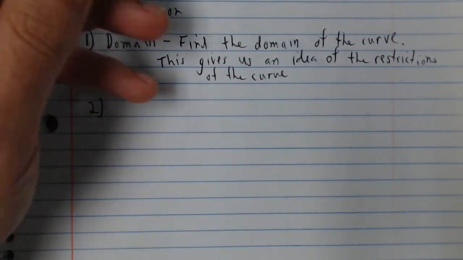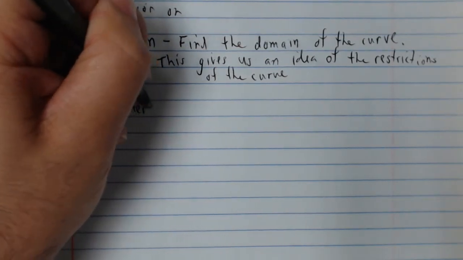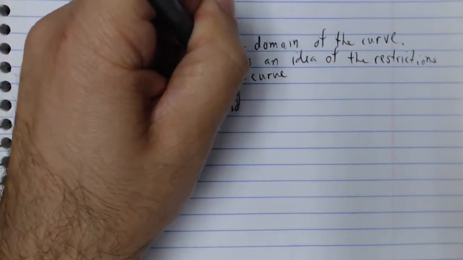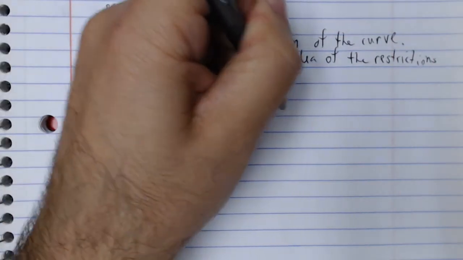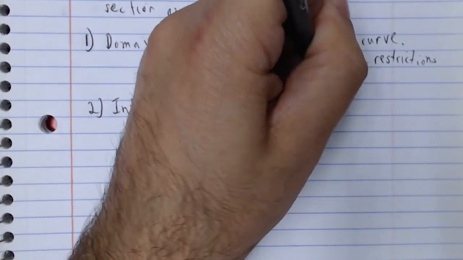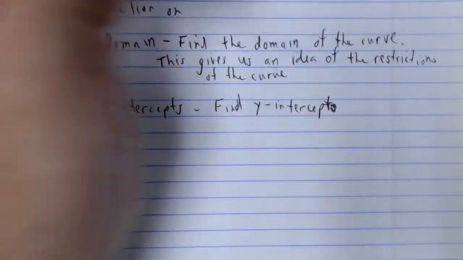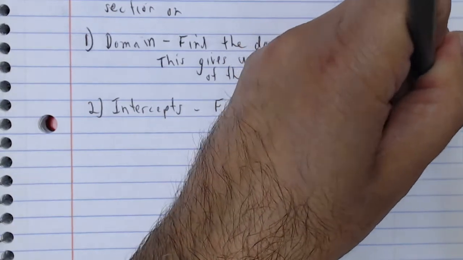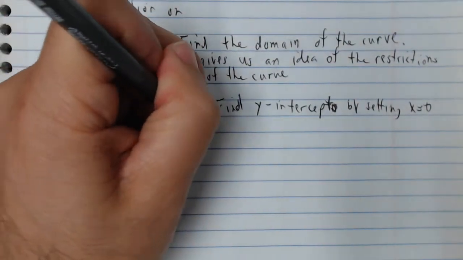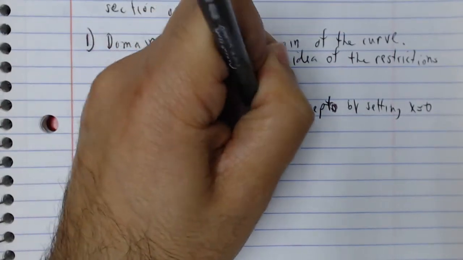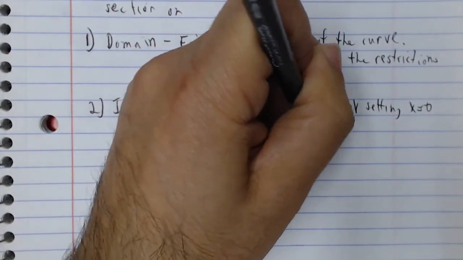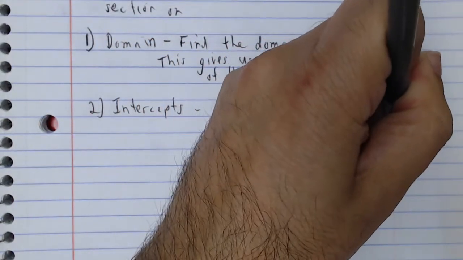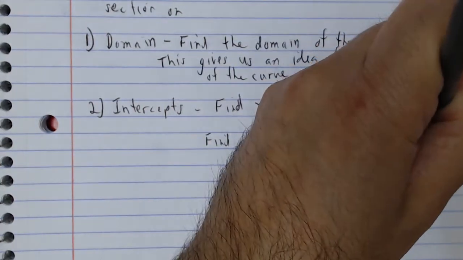So the second step is finding intercepts. You want to find y-intercepts, and there's only going to be one, by setting x equal to 0, and then you want to find x-intercepts by setting y equal to 0.